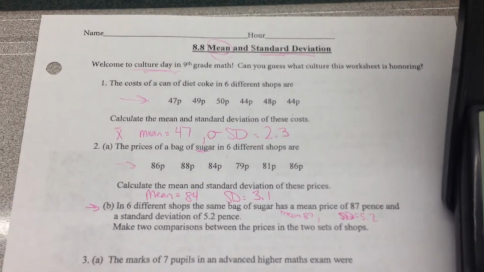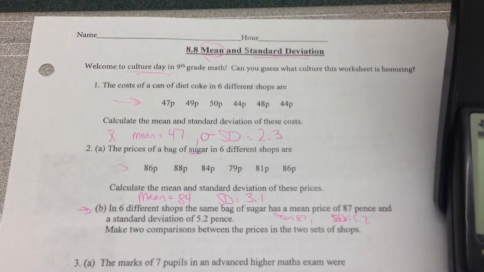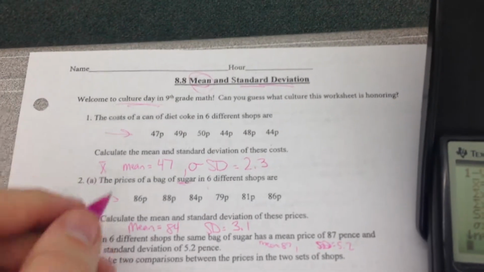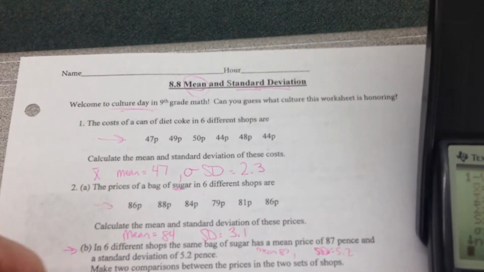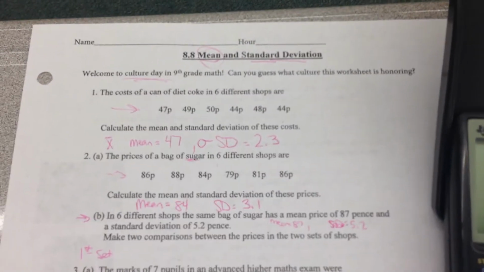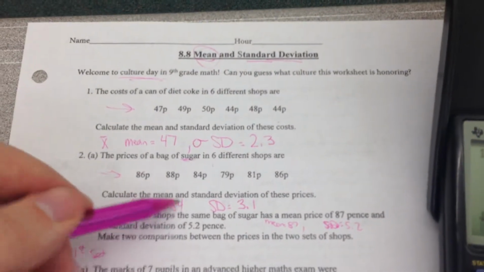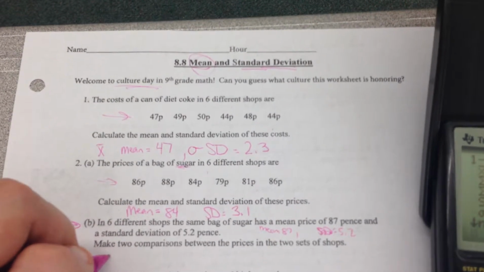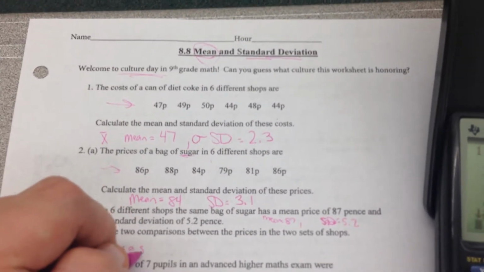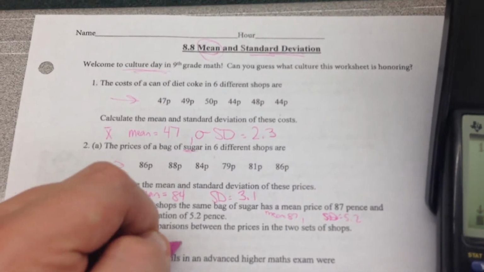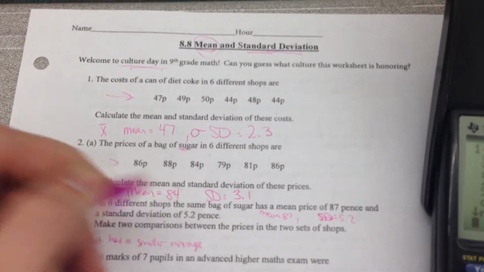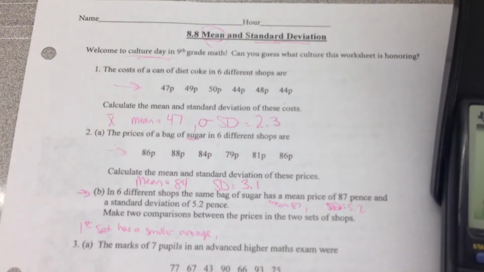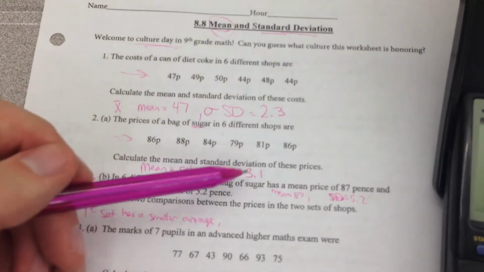Okay, so if we're going to make a comparison, what we can say is that the original shops, so the first set, had a lower average price. On average, it was 84 cents, where the second set, it was 87. Okay, so the first set has a smaller average. And then we can also just look at the standard deviations.